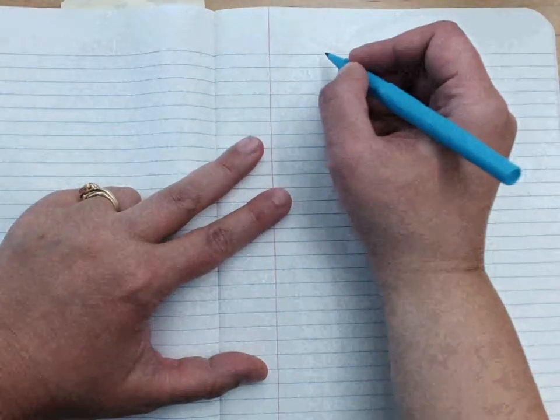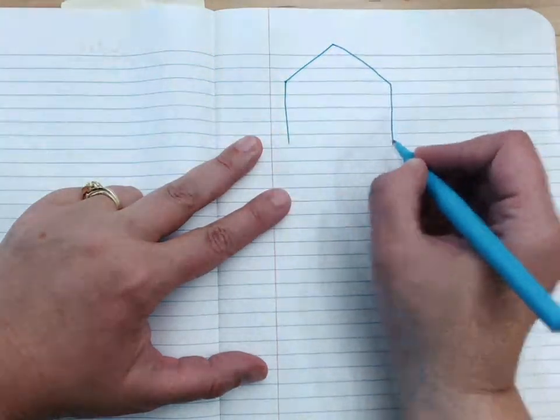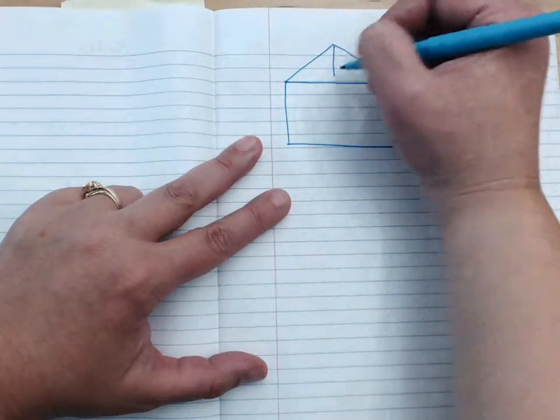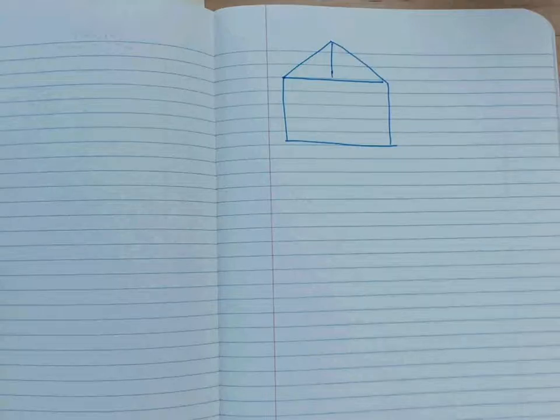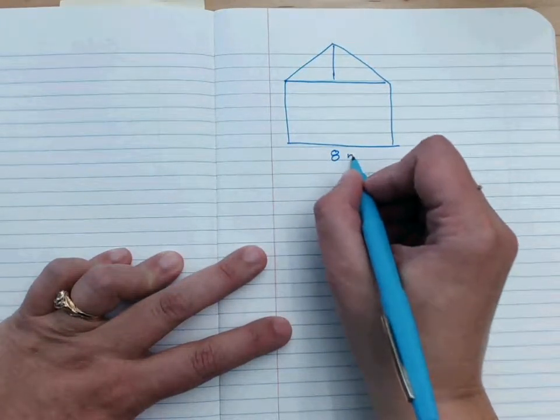Let's continue our talk about irregular shapes. So I have this shape right here. It looks kind of like a house. And I want to find the area and the perimeter. So I know some things. I know that the base here is 8 millimeters.